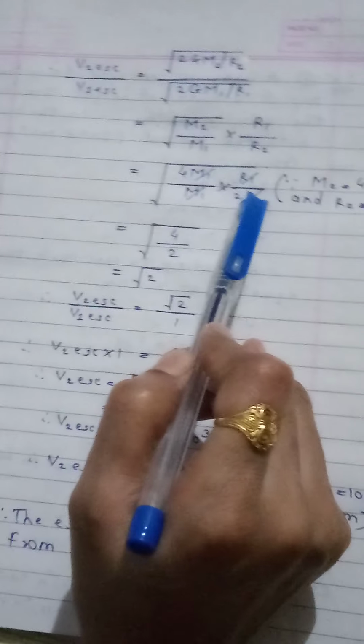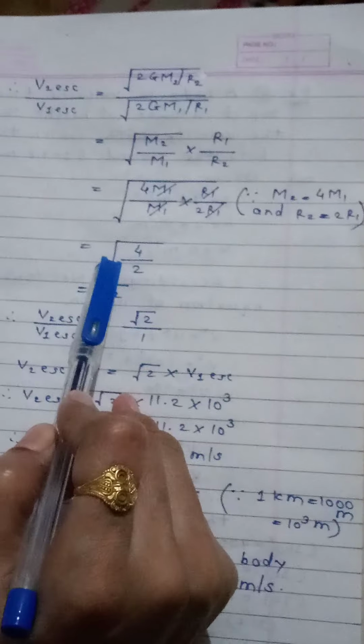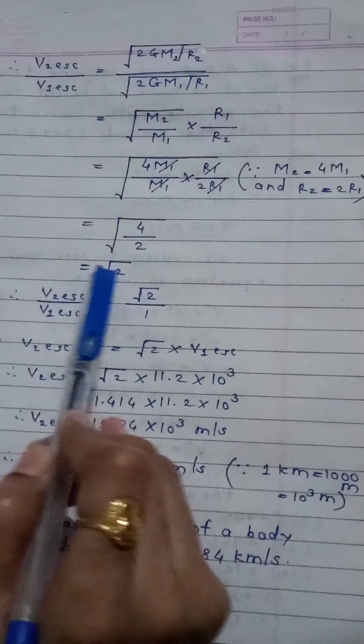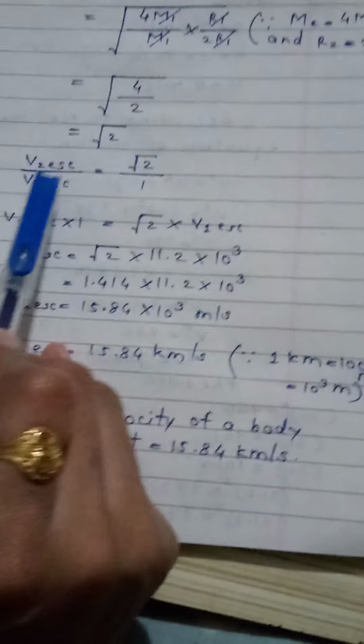So here m1 will get cancelled, r1 will also get cancelled. So in the square root we will get 4 upon 2, that is square root of 2, since 2 ones are 2, 2 twos are 4. Therefore v2 escape upon v1 escape is equal to square root of 2 upon 1.